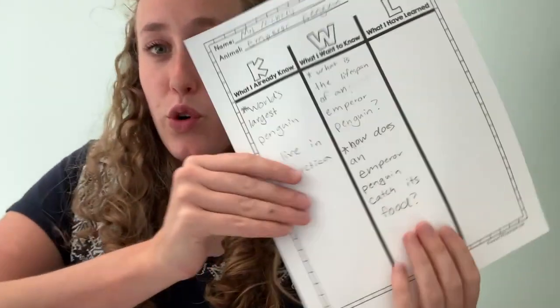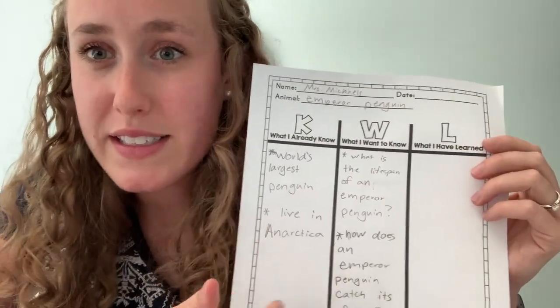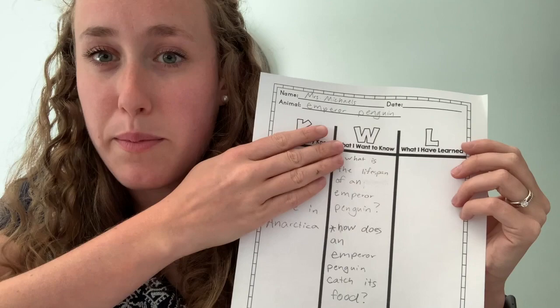Of course, you'll need your pencil. I really want you to have your KWL chart. This is something that you worked on last week. You had to write a couple of things that you already know about your animal, and I wanted you to write a few things that you want to learn about your animal. My animal is the emperor penguin, so that's the one that I'll be doing.